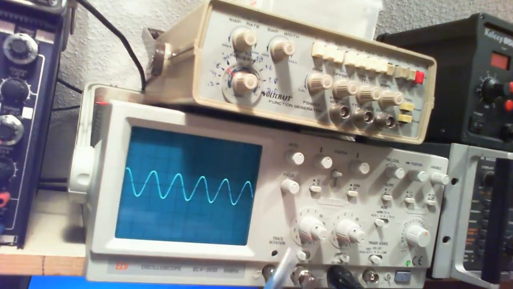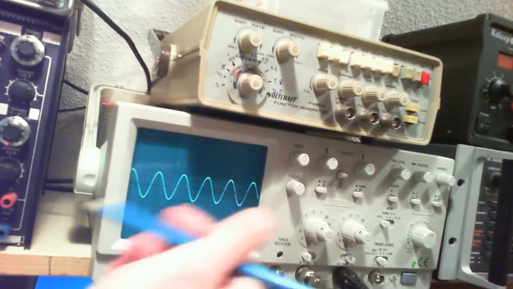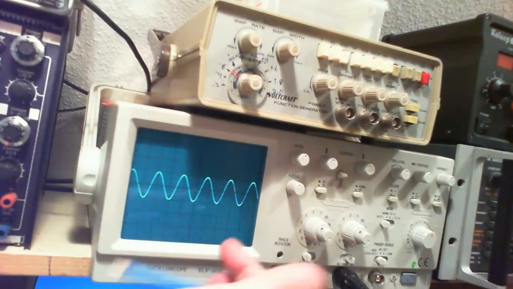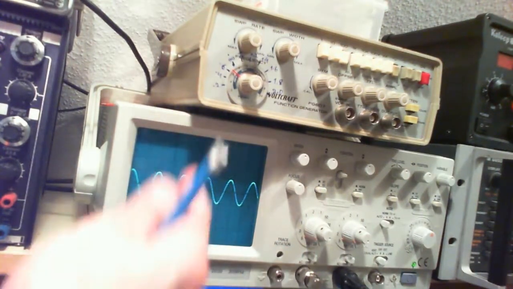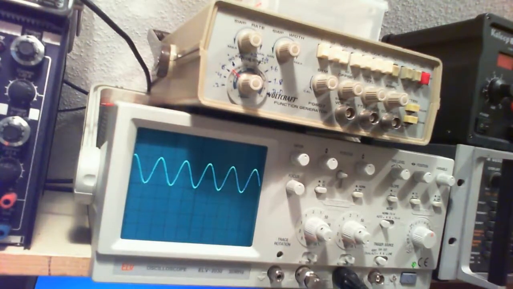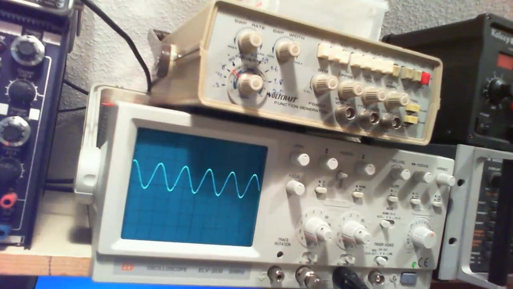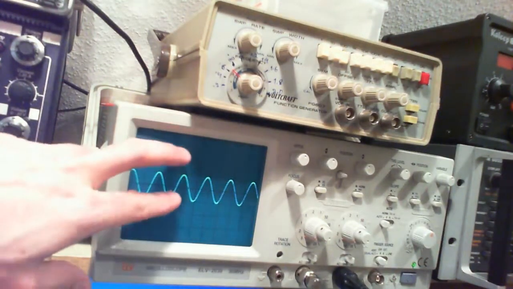If I go to AC, you see that the signal is centered about that line. And if I go to DC, it's still centered about that line. Now if I play with that knob over here, you see that I go above that center line and I can come back there.